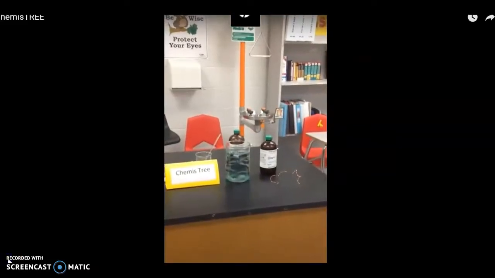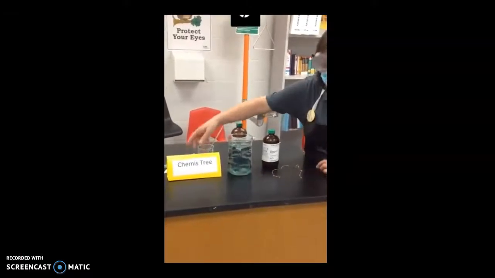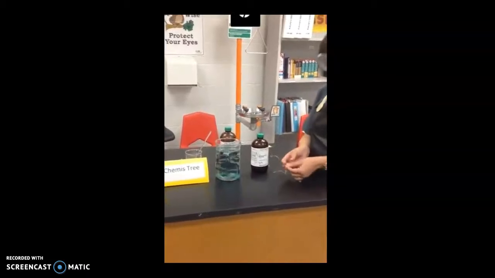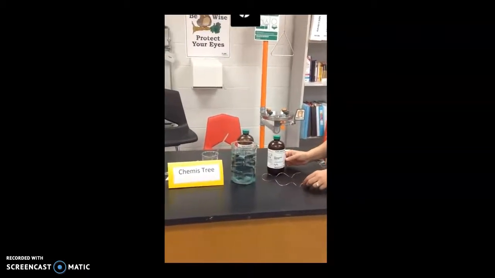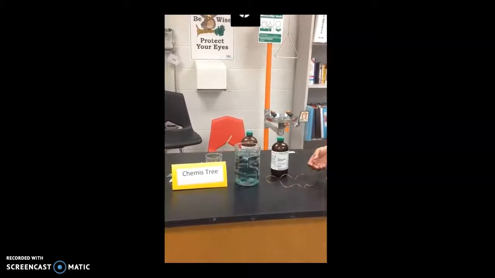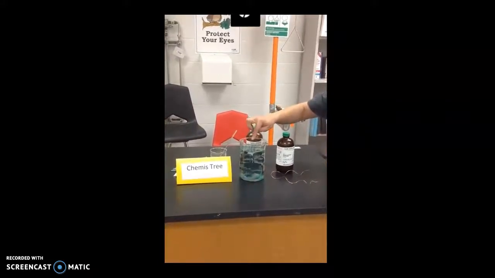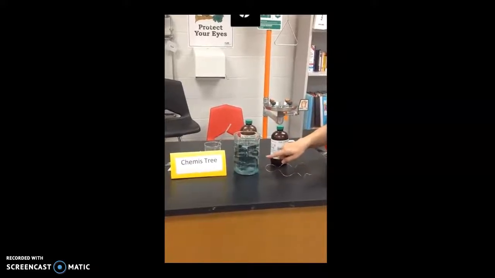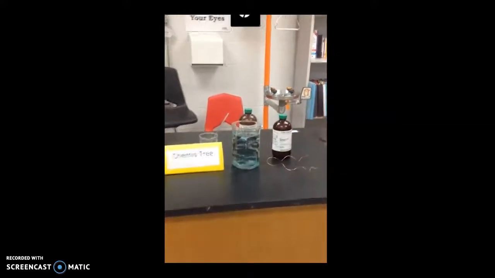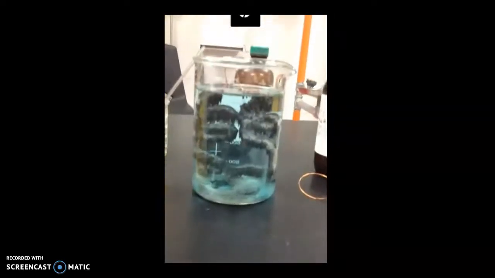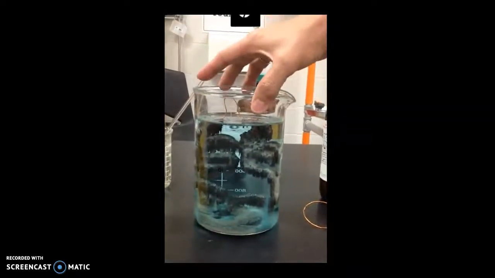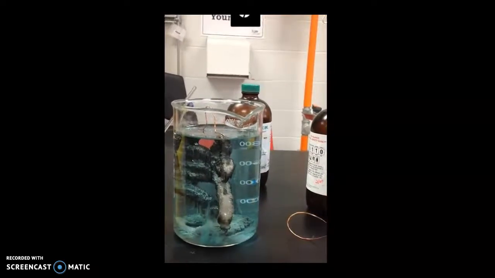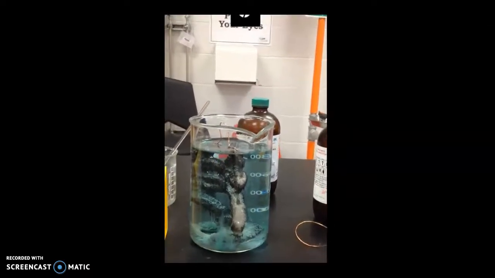All right, so the next reaction we have here is the copper and silver nitrate. Basically, there are 2 materials here, copper wire and then the silver nitrate, which is a colorless solution. I placed the copper wire inside the beaker containing the silver nitrate solution and allowed it to react overnight, and this is what you see. You will be able to see something here at the side. There you go. And also at the bottom.